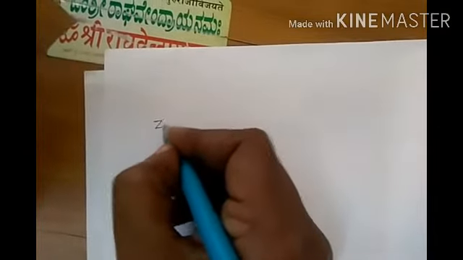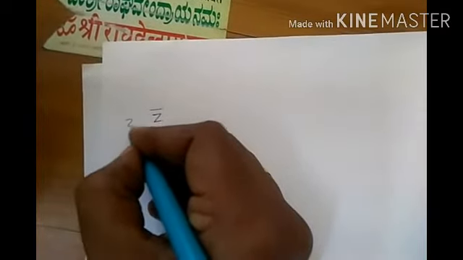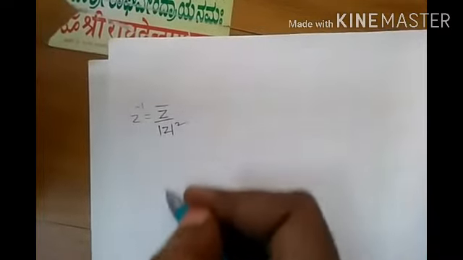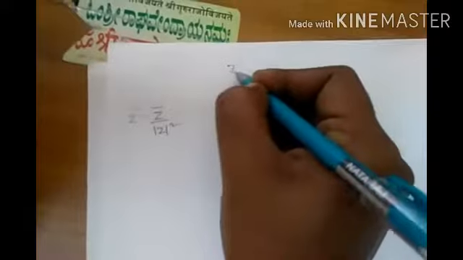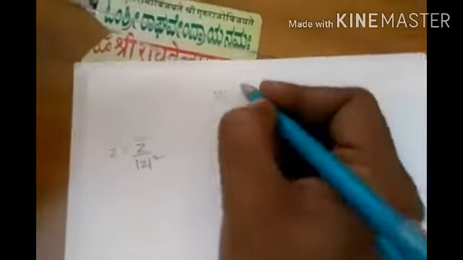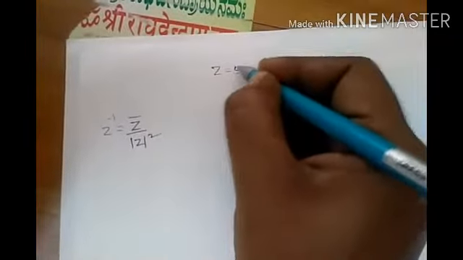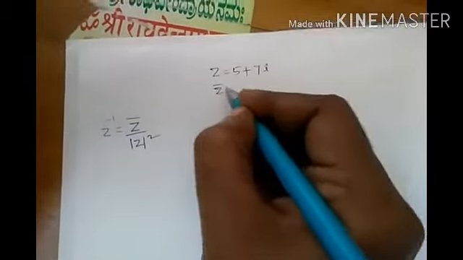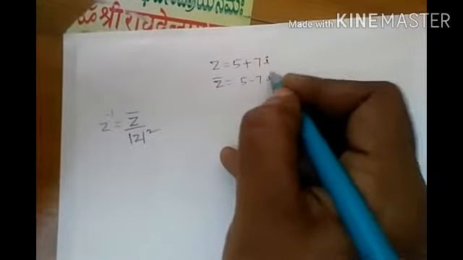Now we can use the formula method to find the multiplicative inverse. Z inverse equal to Z bar by modulus of Z whole square. Z is equal to 5 plus 7i, and the conjugate of Z is 5 minus 7i.